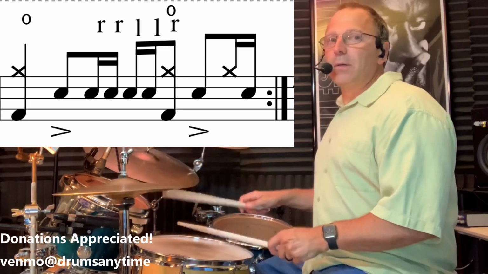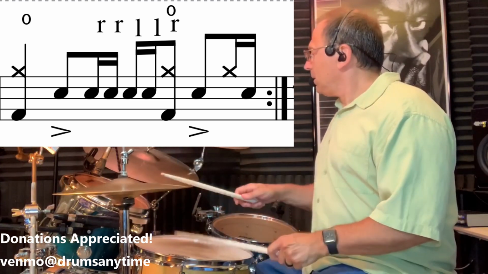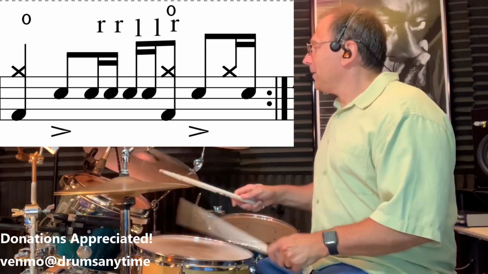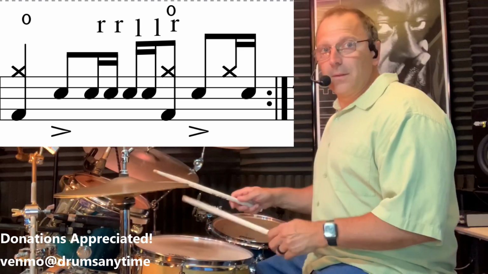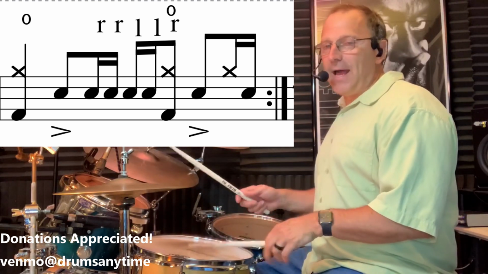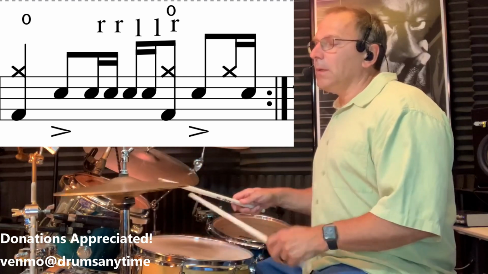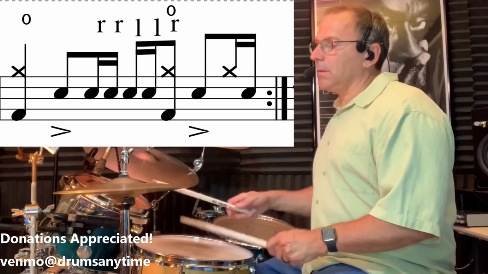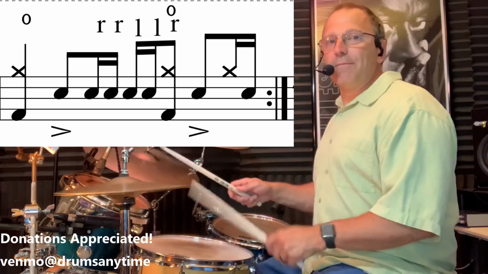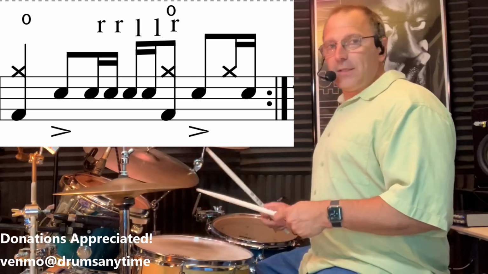A little faster. I messed up a little bit because I brought the hand to the snare instead of the hi-hat, but it's the same kind of thing. 1, 2, 3, 4, 1. Okay, so that's the first groove.